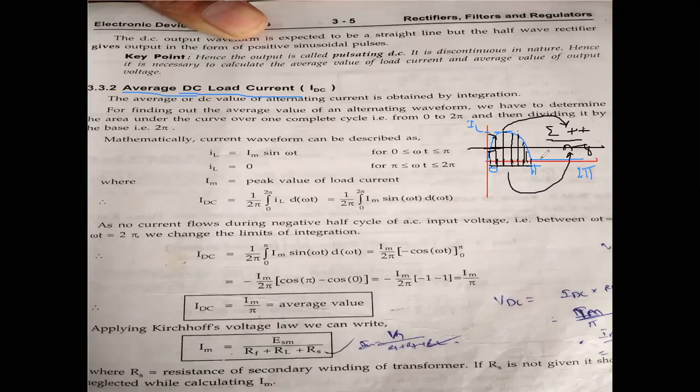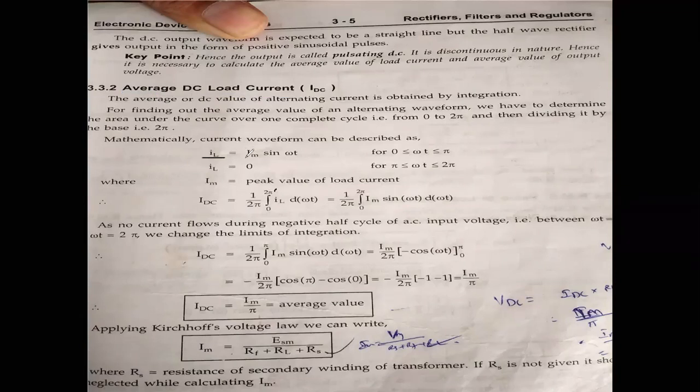It's a very tedious procedure, so I'm integrating. Integration means finding the area here, and it gives me the average value. So IDC equals 1 by 2 pi, the period, times the integral from 0 to 2 pi of IL sin omega t d omega t. Here 1 by 2 pi means the period; we have to include the period first. So it is 1 by period, integral over the total period of IL d omega t. But because it is in omega t, I have divided it with omega t.